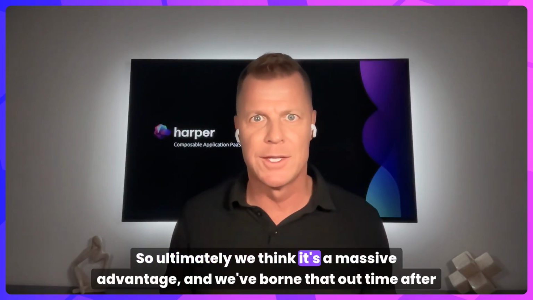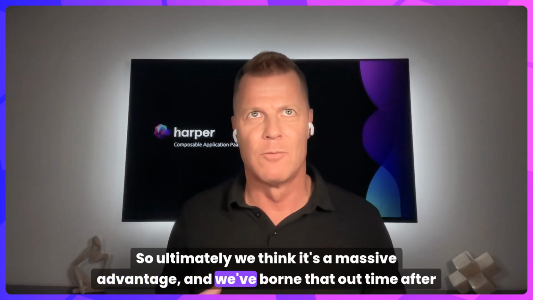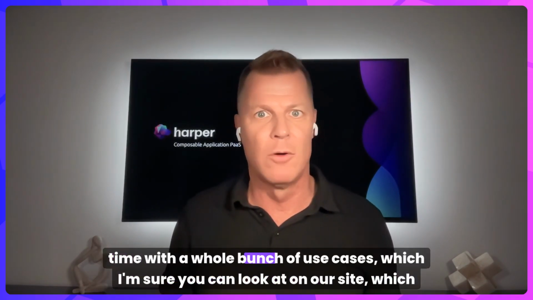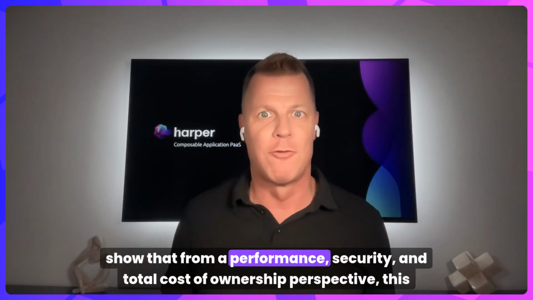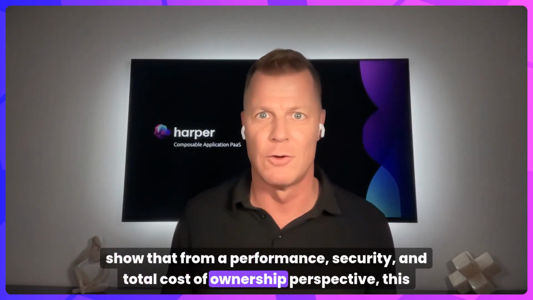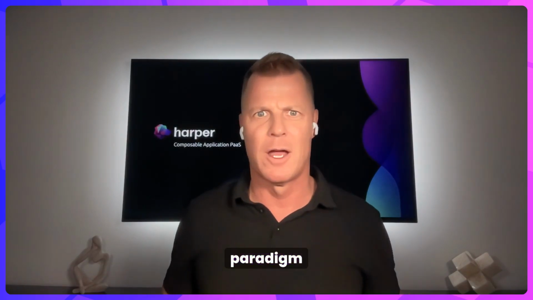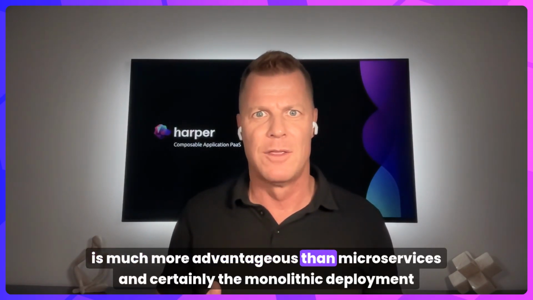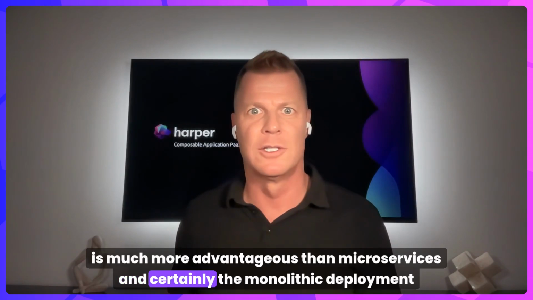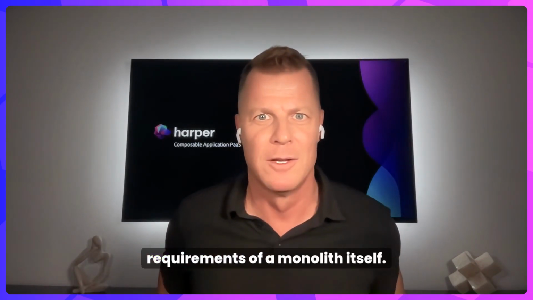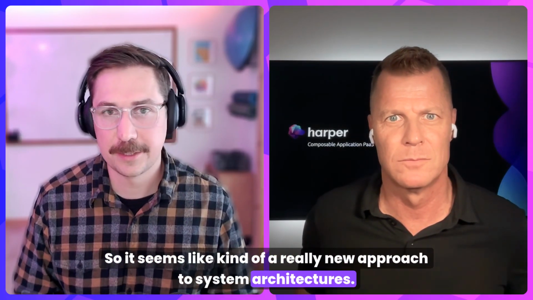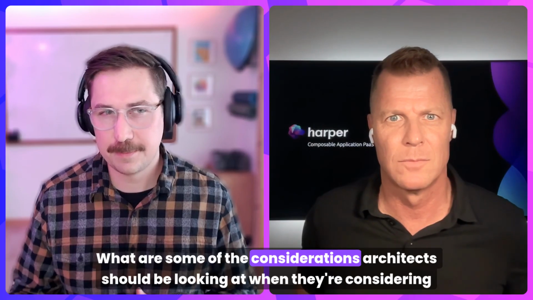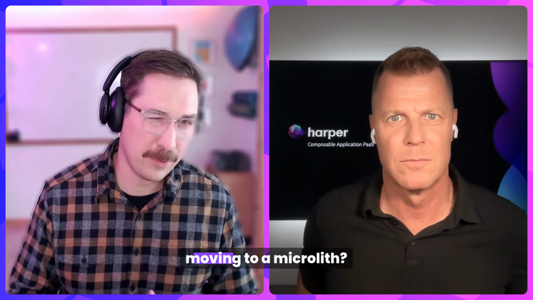So ultimately, we think it's a massive advantage, and we've borne that out time after time with a whole bunch of use cases, which I'm sure you can look at on our site, which show that from a performance, security, and total cost of ownership perspective, this paradigm is much more advantageous than microservices, and certainly the monolithic deployment requirements of a monolith itself. So it seems like kind of a really new approach to system architectures. What are some of the considerations architects should be looking at when they're considering moving to a microlith?